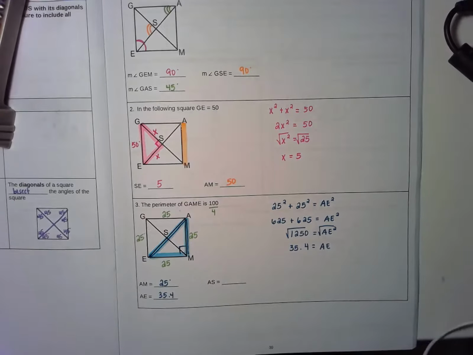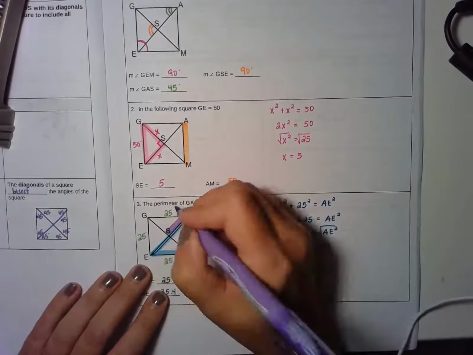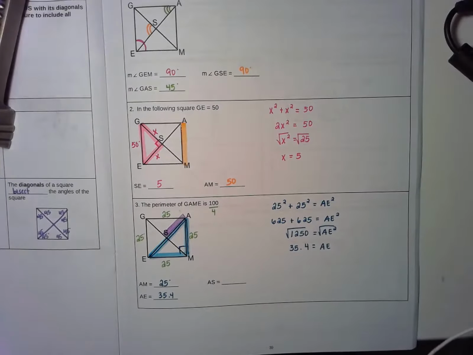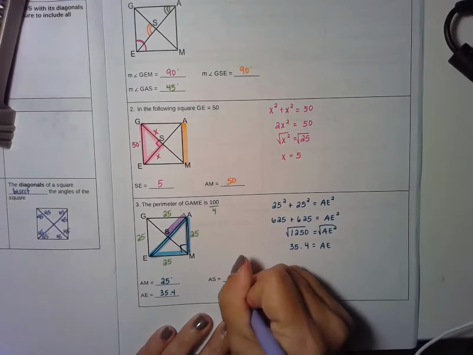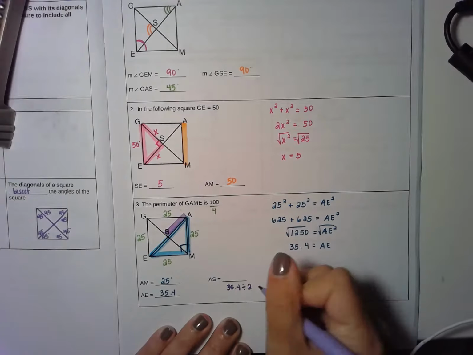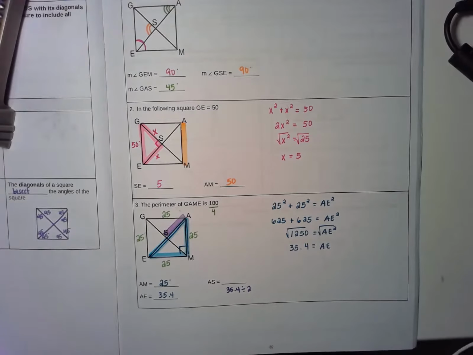Now, the last thing that I want to know is I also want to know AS, and AS is right here. That's going to be half of AE. So if I just do 35.4 divided by 2, I believe that I get 17.7. Let me just double check on my calculator. Yes, 17.7.